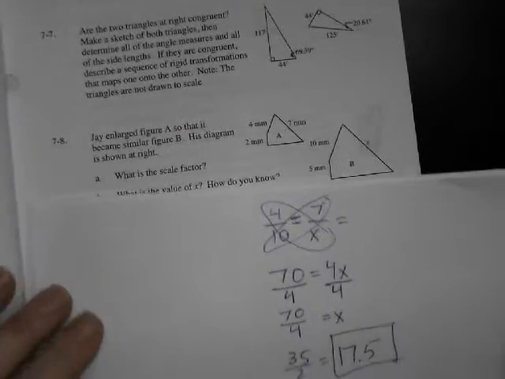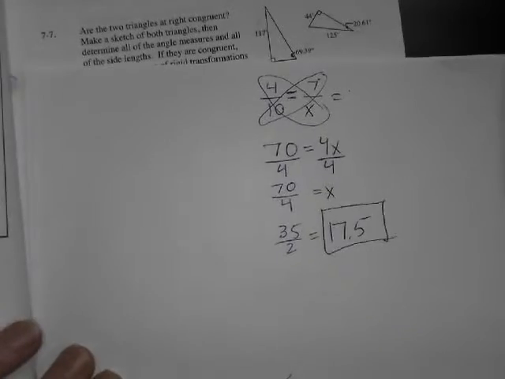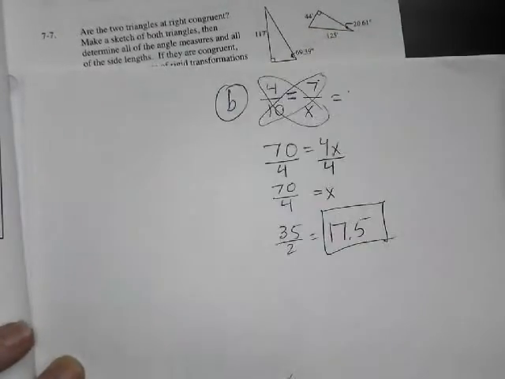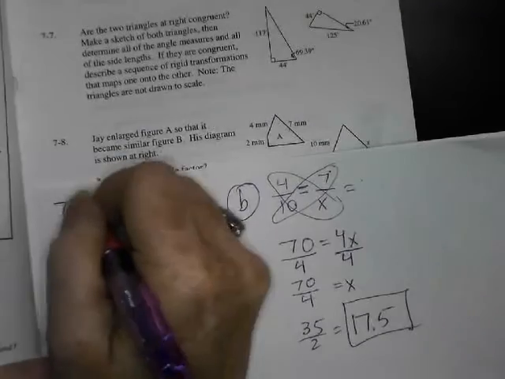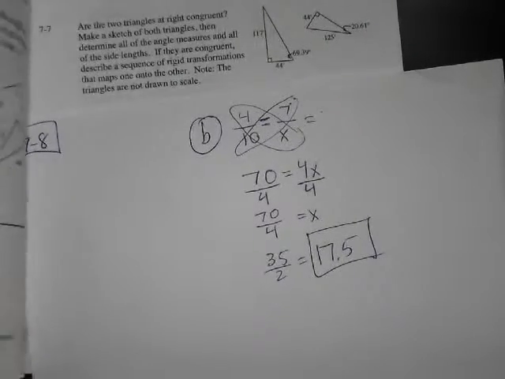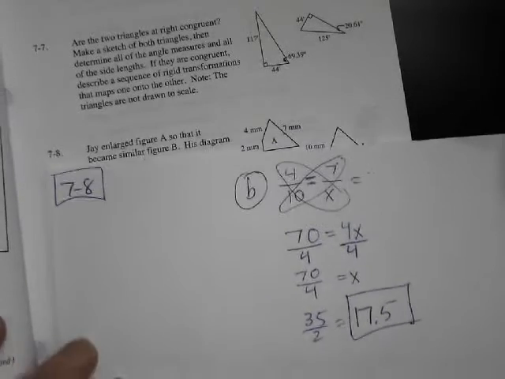I don't know why I did that first. So, wait, for letter B or A? I did letter B first. Oh, what? Why? I don't know. I just did. Sorry. This is 7-8. I happened to do letter B first, because I didn't pay attention to what it asked. Letter A wants the scale factor. Well, what do you think the scale factor might be?